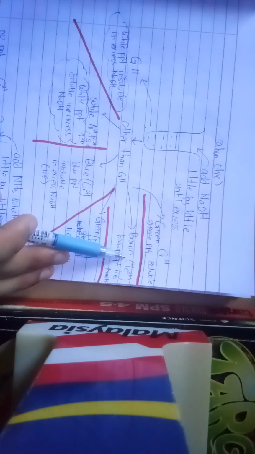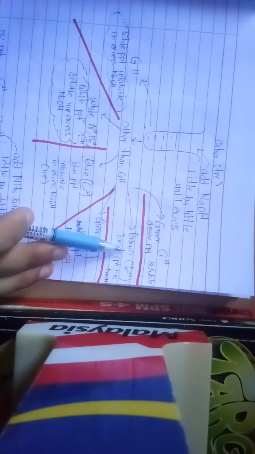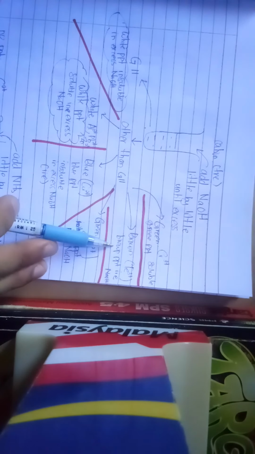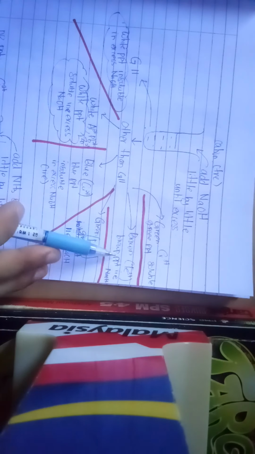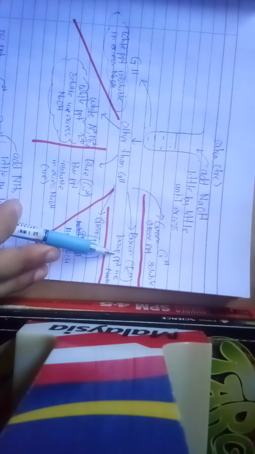The next cation is Fe3+. As you know, Fe has two charges, 2+ and 3+. Fe3+, the color is brown. So if you add sodium hydroxide, it will form brown precipitate, and because it is a transition element, the brown precipitate is insoluble in excess NaOH. That's how you remember. Very easy if you go by color: blue is copper, green is Fe2+, brown is Fe3+. But you need to be careful with white, because white is either non-group 2 or group 2.